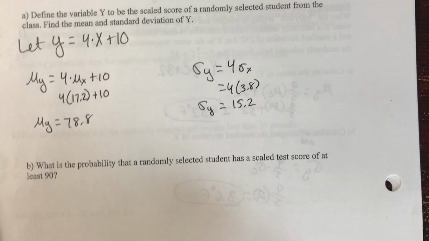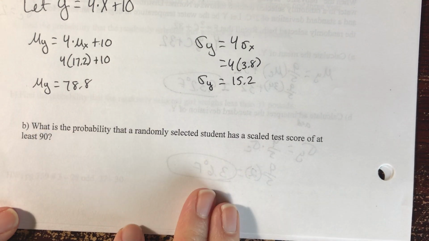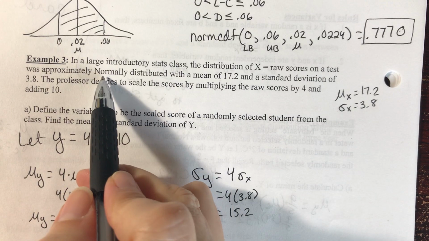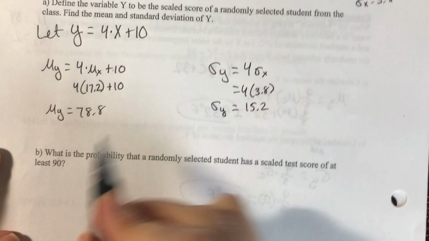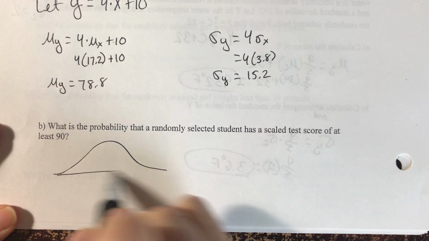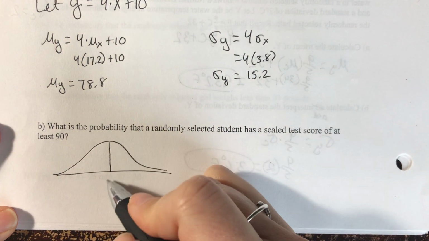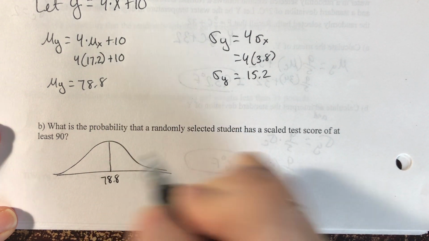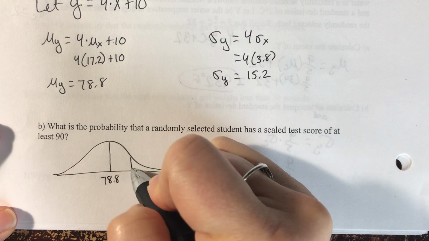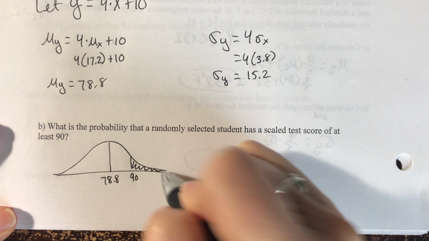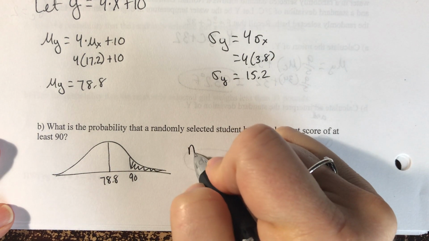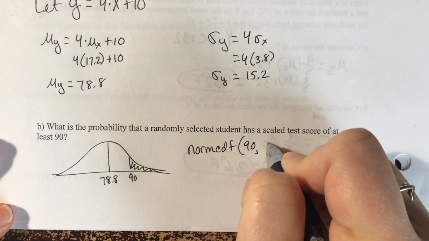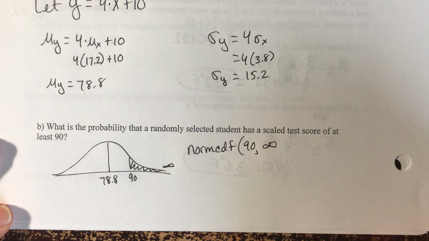Okay. What's the probability that a randomly selected student has a scaled score of at least 90? Well, we were told in the problem that they're normally distributed. So we can jump on over to our normal curve, right? What goes in the middle? The mean. The mean is 78.8. We want a score of at least 90, so we're going to have 90 and above here, okay? So normal CDF, lower bound 90, upper bound infinity because the shading stops at infinity.